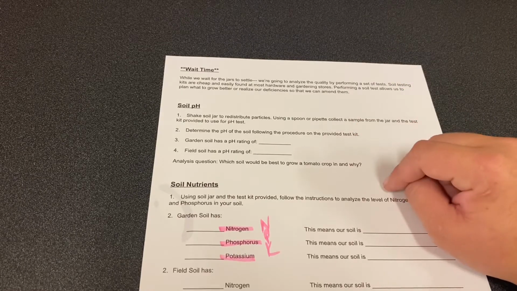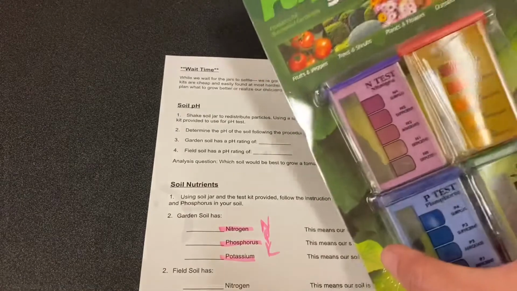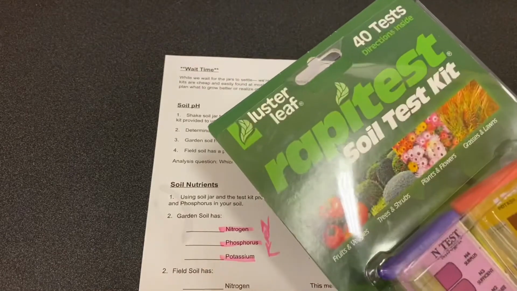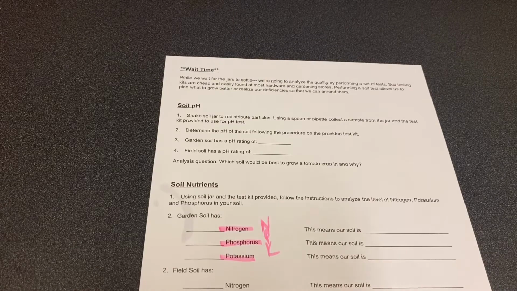These do not take very much time at all. We're gonna drop some powders into these, you'll see in a second. And these are pretty fast tests. That's why it's called rapid test. It's about a 10-minute test. So let's get started with soil pH.